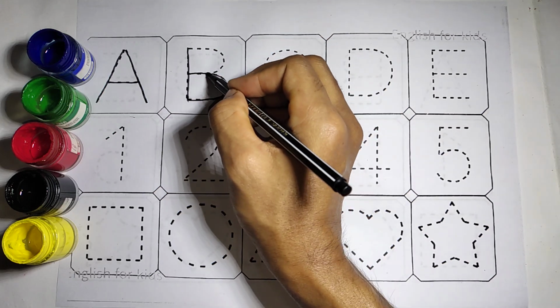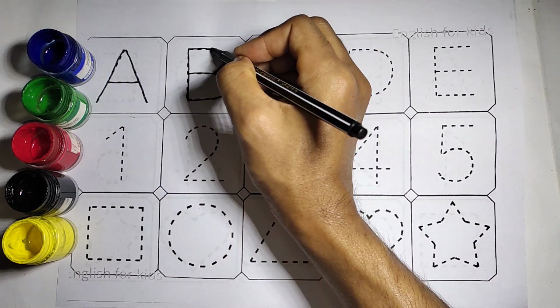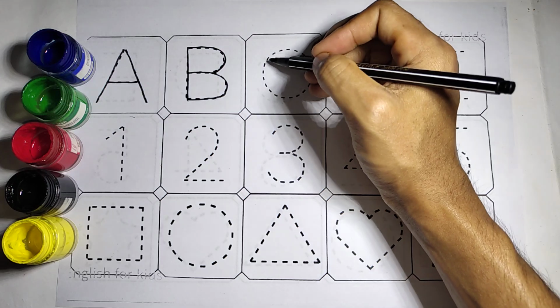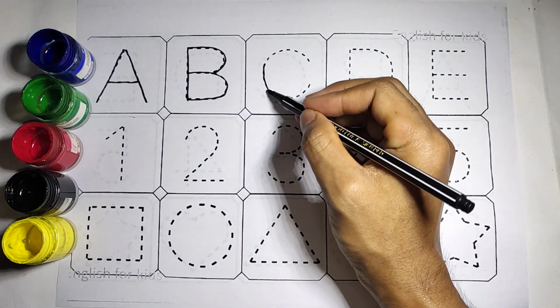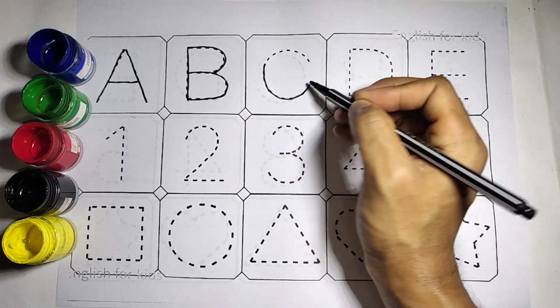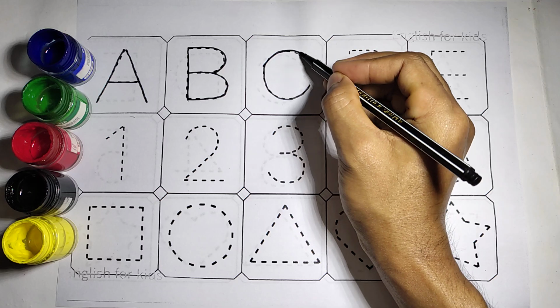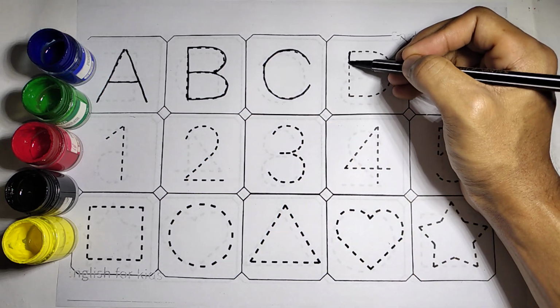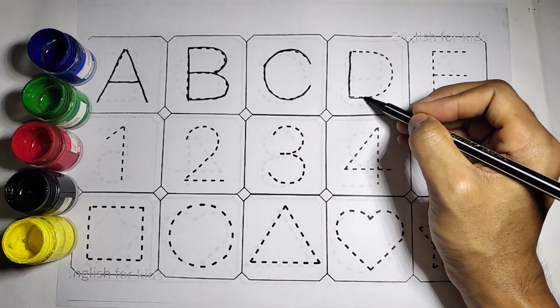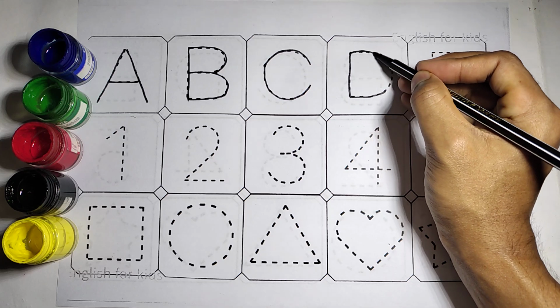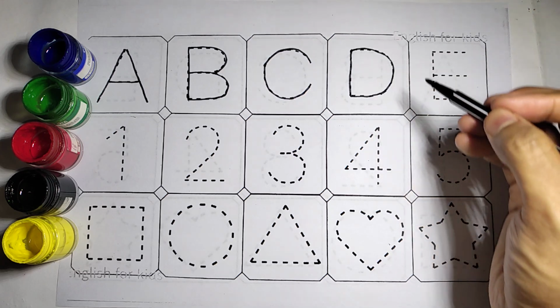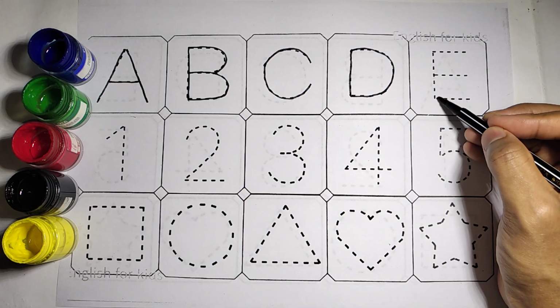Kids, now we draw the letter of B. The next one is C. And now we draw D. The next one is E.